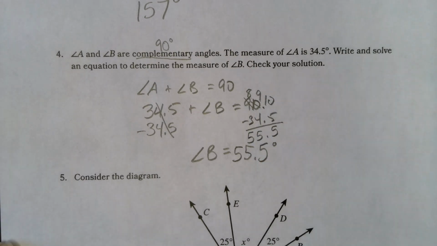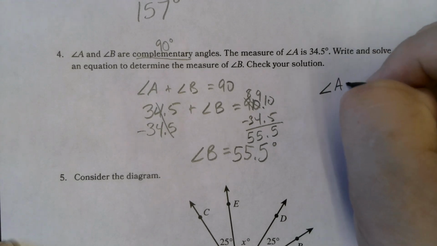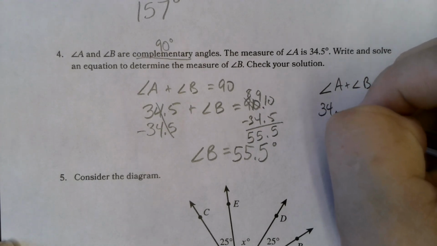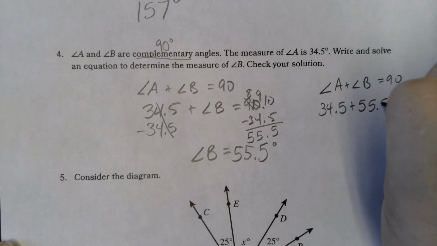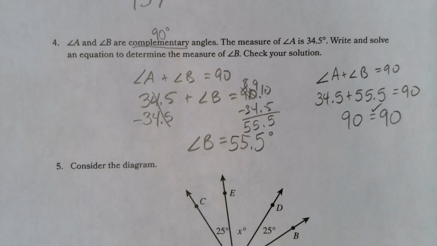When it asks us to check the solution, angle A plus angle B equals 90. Angle A was 34.5, angle B was 55.5. When I add them together, I do get an answer of 90. 90 equals 90. Our solution is correct.